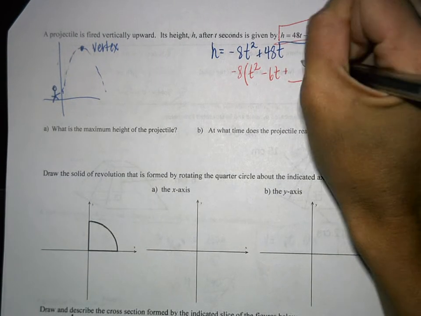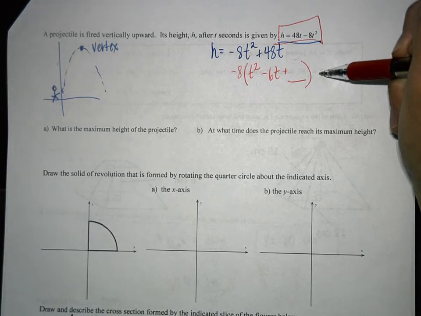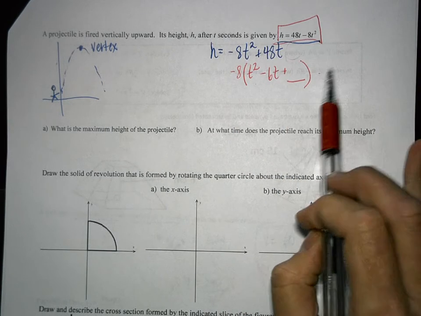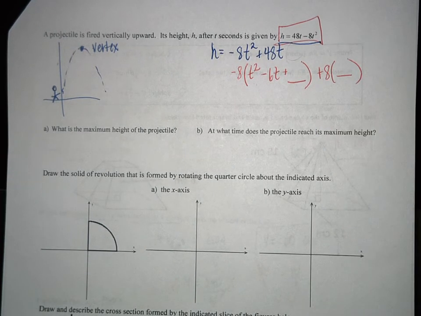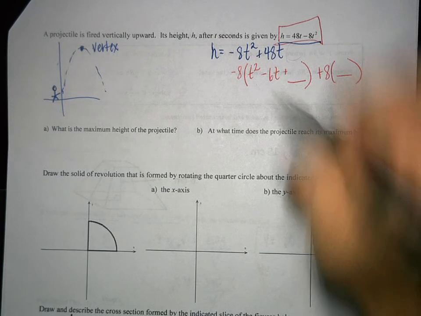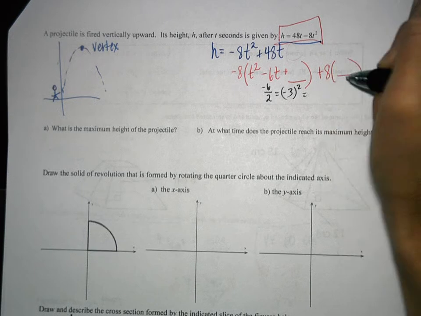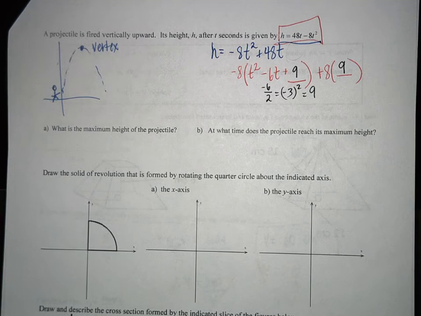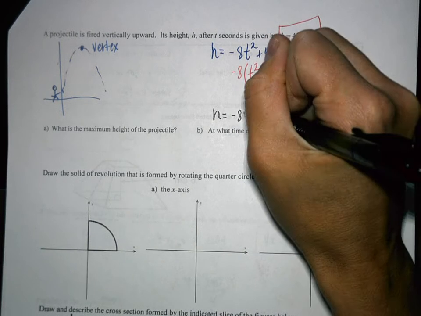Plus blank. There's no number here that I have to add outside of the parenthesis, but sometimes there is. And then because I have negative 8 times the blank, we're going to need a positive 8 times the blank in order to balance the equation. What do I do next to complete the square? Good. Negative 6 divided by 2 is negative 3, and negative 3 squared is 9. So 9 goes into each of those blanks. We write the equation, h equals negative 8, parentheses, and what is my square?